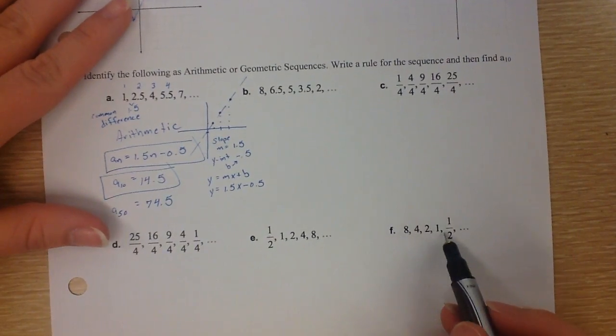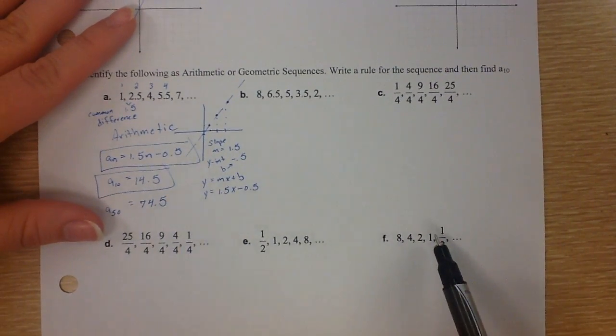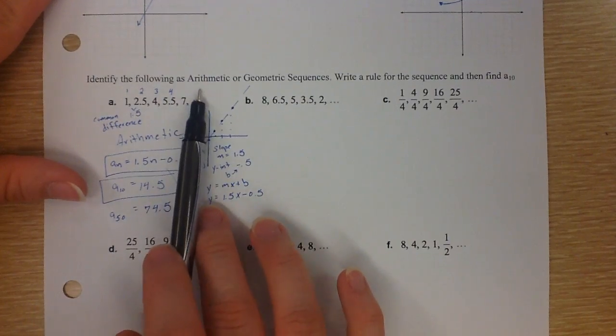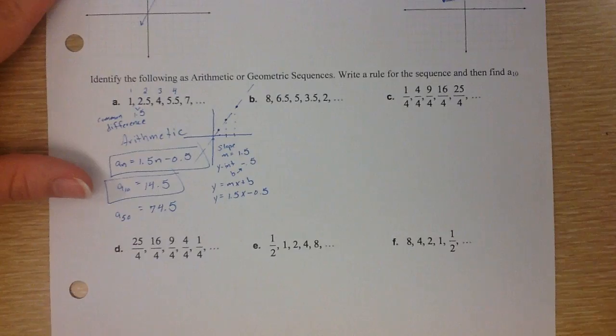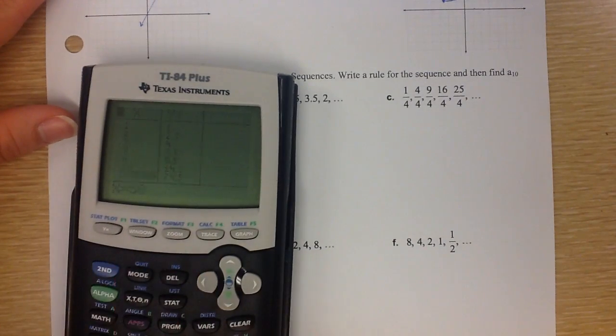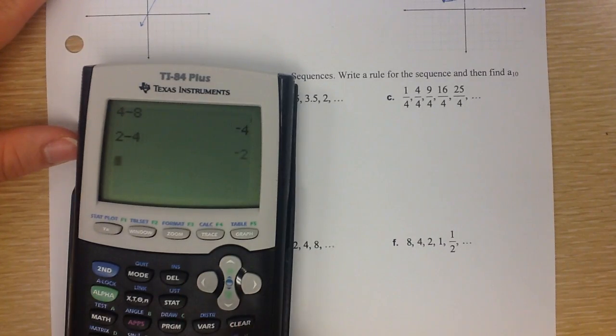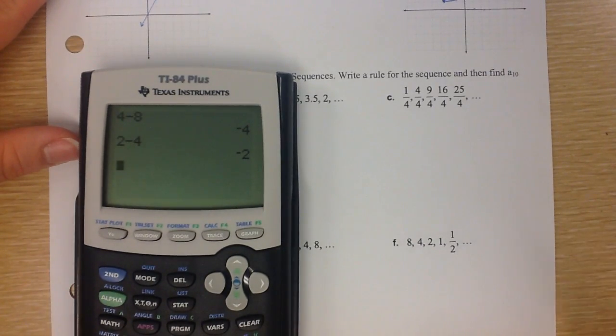Okay. Let's go to F here. Let's see, does this fit? Is it an arithmetic one or a geometric one? So we're looking for common difference or common ratio. So common difference, well, if we take the 4 minus the 8, that's negative 4. 2 minus 4, okay, that's not working. So it's not a common difference, let's find a common ratio.